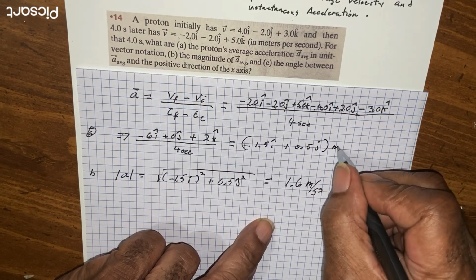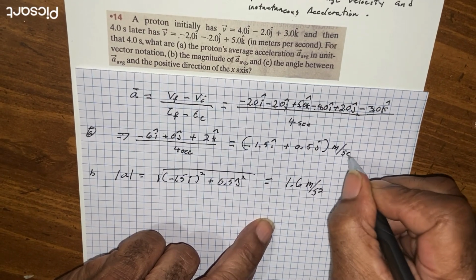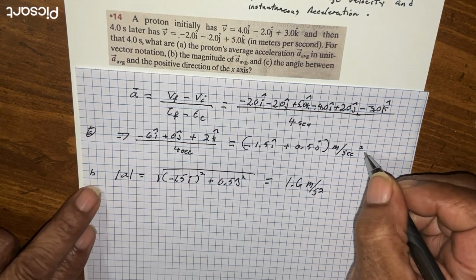This is meters per second squared, acceleration.